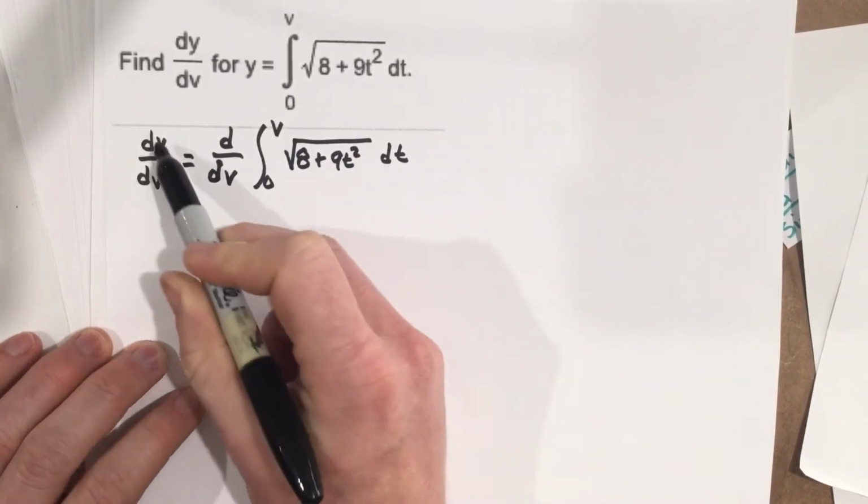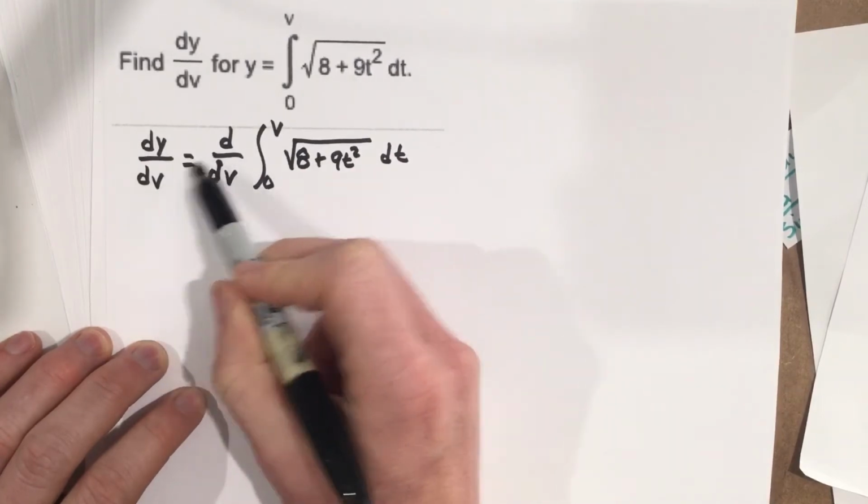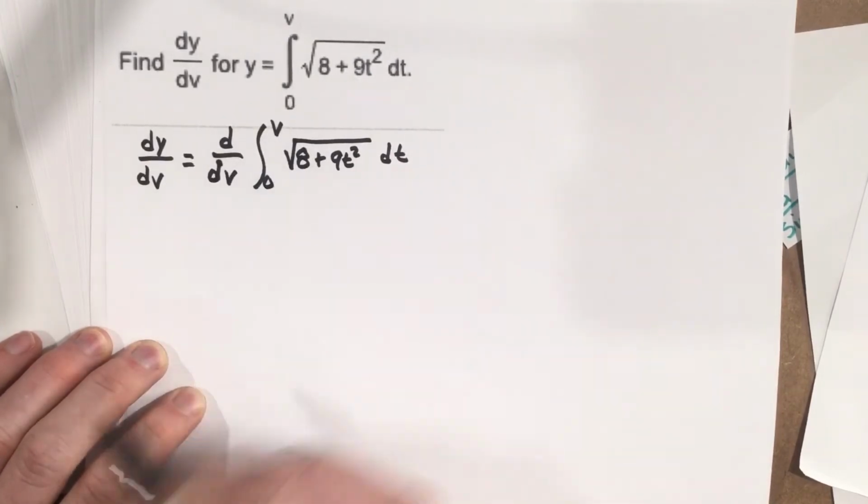Alright, so that's the first step, saying that my derivative with respect to v is going to be equal to the derivative with respect to v of this integral.